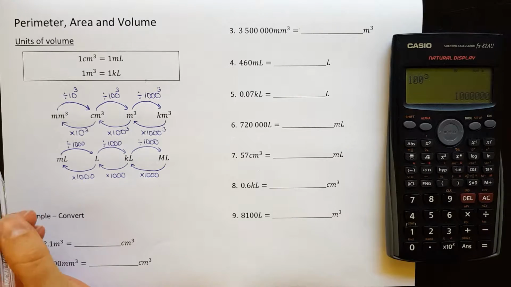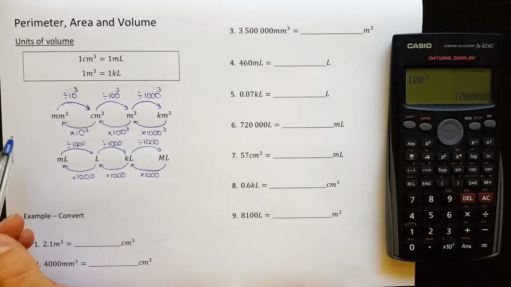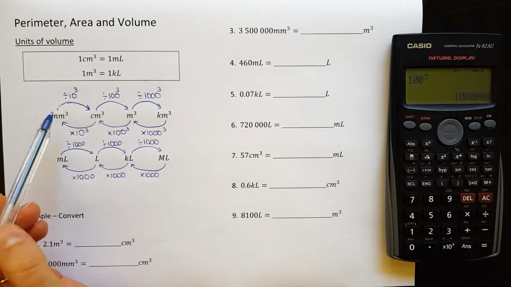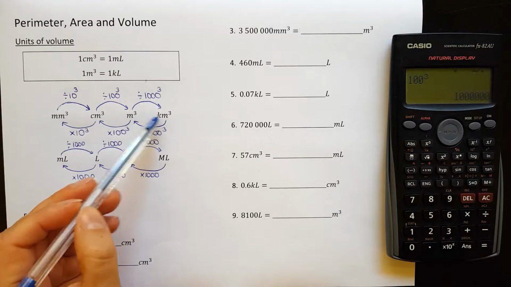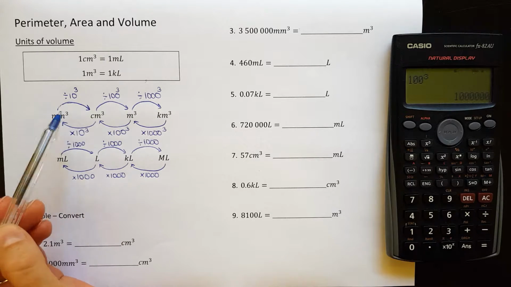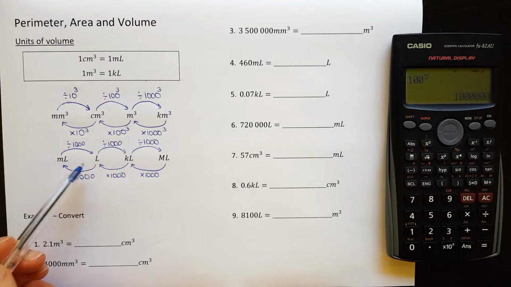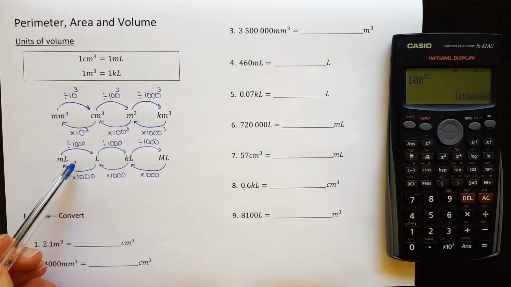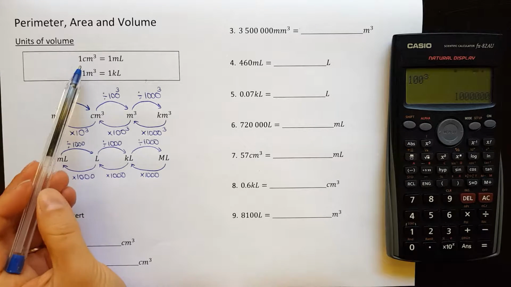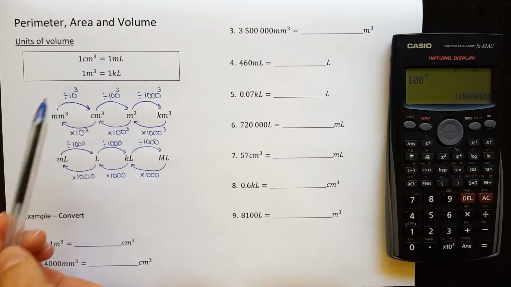Okay, now the tricky thing is that sometimes we want to convert from these volume units, in millimeters cubed or centimeters cubed, into one of these units, which is the liquid units. Okay, so that's why we need this box up here at the top.